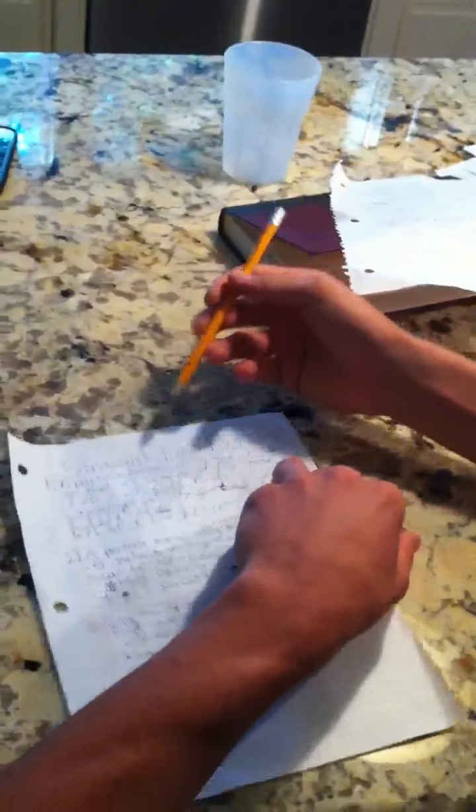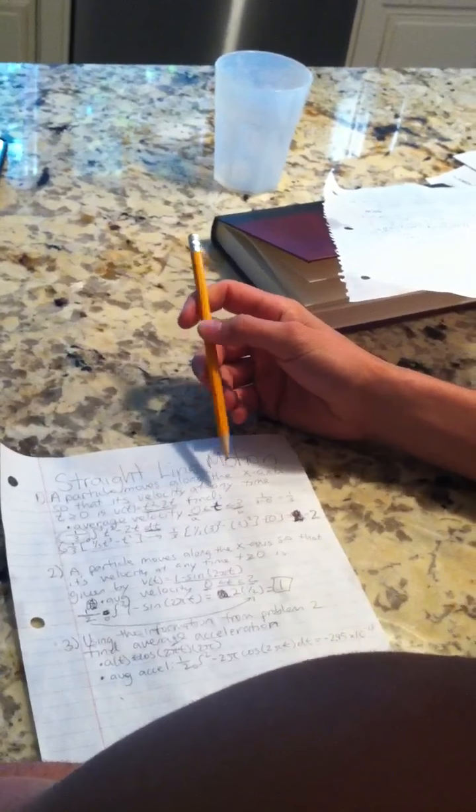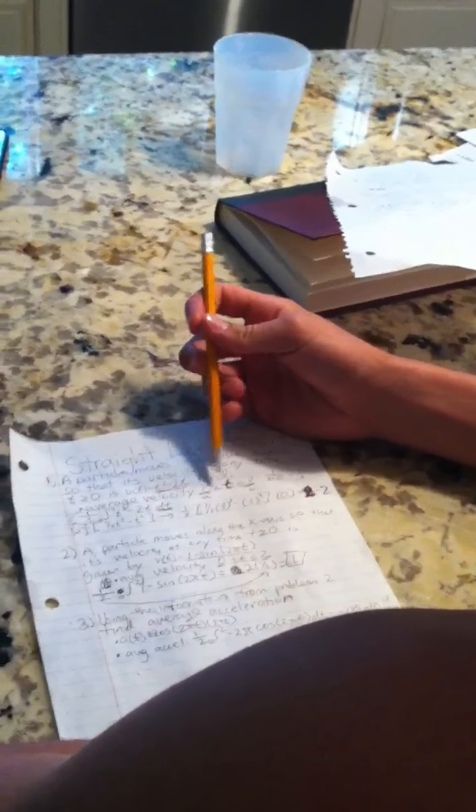We're doing straight line motion, using integrals to find the average velocity of particles given a velocity function. So here we have a velocity function. A particle moves along the x-axis so that its velocity at any time t greater than or equal to 0 is the function v of t equals t squared minus 2t.